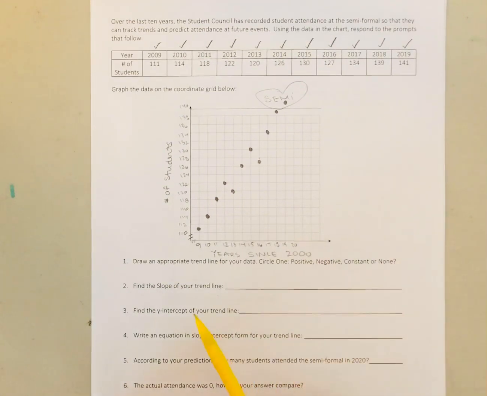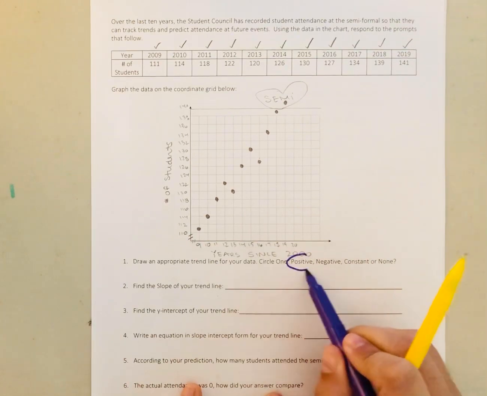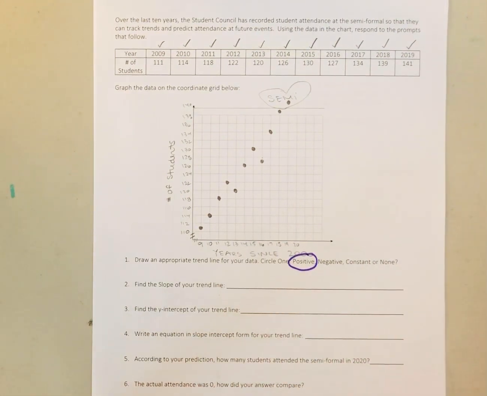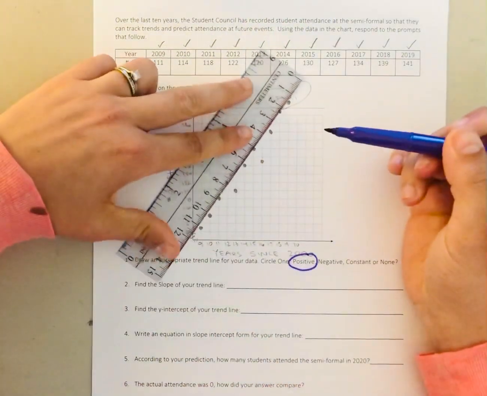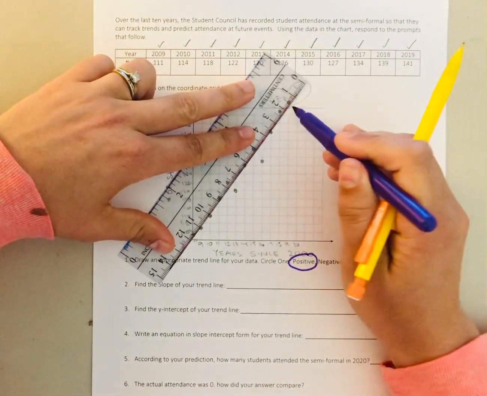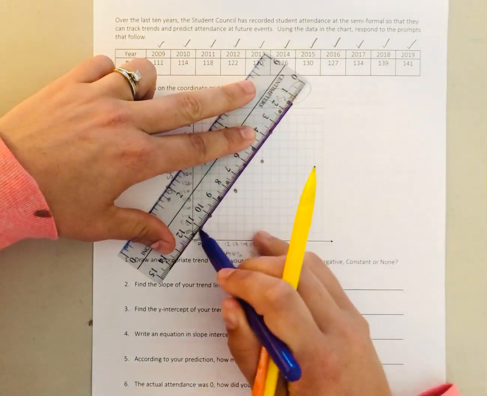So my first step, it says draw an appropriate trend line for your data and decide if it's positive, negative, constant, or no trend. I'm going to tell you right off the bat, this is a positive trend. As the years go on, we get more and more people attending the semi-formal dance. So that would be a positive trend.